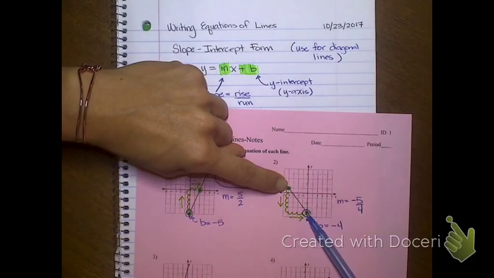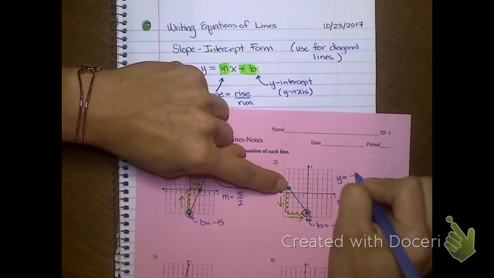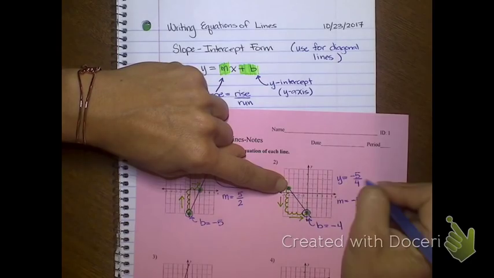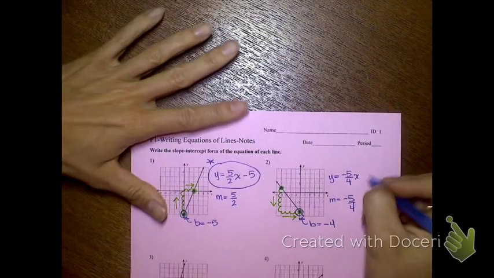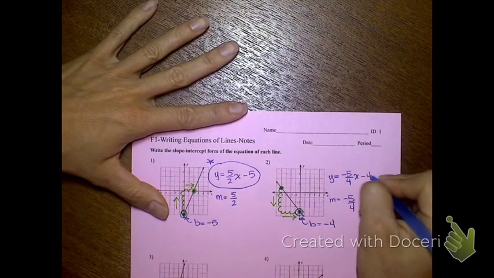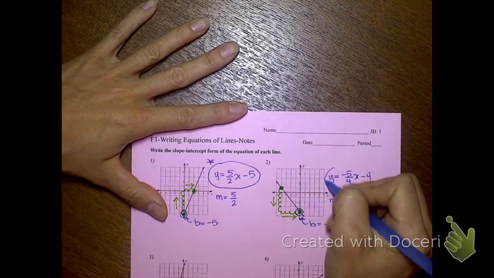Okay? All right? Okay, so now let's go ahead and write our final equation. Y equals the slope, negative 5 over 4, x, and what was my y-intercept? Negative 4, right? So minus 4. And this is my answer. But all that other stuff is the work.